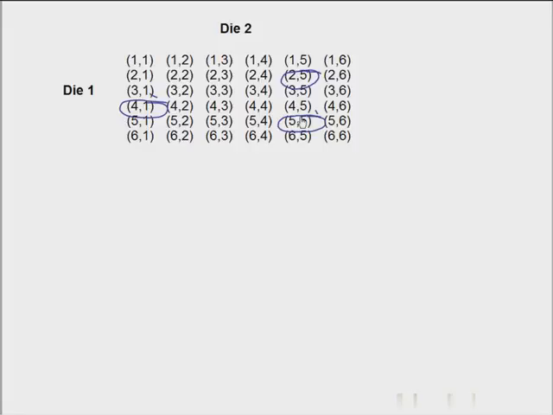It is important to realize that the option 1, 6 and the option 6, 1 are different. 1, 6 means die 1 landed on a 1 and die 2 landed on a 6. 6, 1 means die 1 landed on a 6 and die 2 landed on a 1.